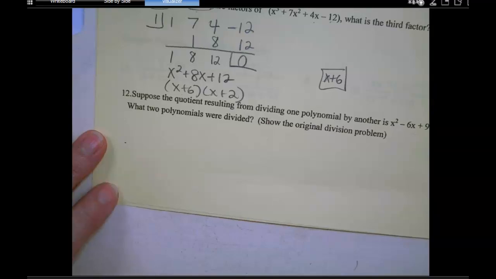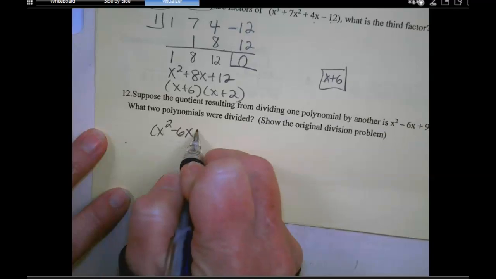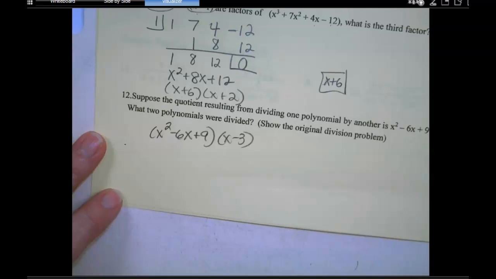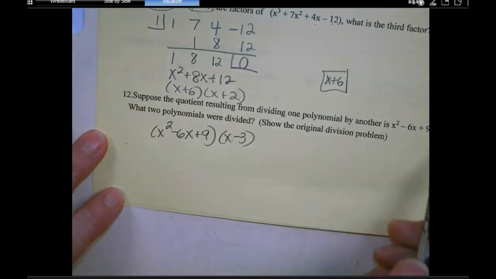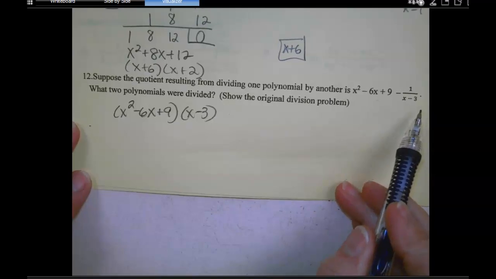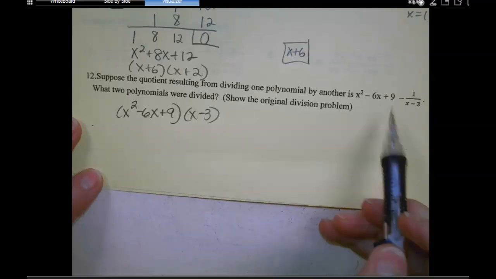Any suggestions? How do I undo division? Multiply. So I'm going to multiply x squared minus 6x plus 9 times x minus 3. That was the factor that we divided by, right? So I'm just undoing it, right? I'm undoing the division by multiplying.